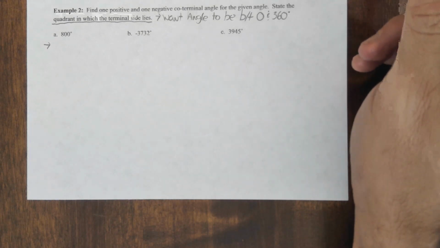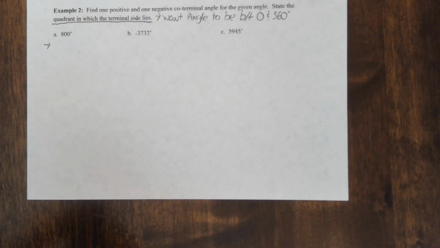Because again, remember, 0 to 90 degrees is quadrant 1. 90 to 180, quadrant 2. 180 to 270, quadrant 3. 270 to 360, quadrant 4. That's what's going to help us determine that.